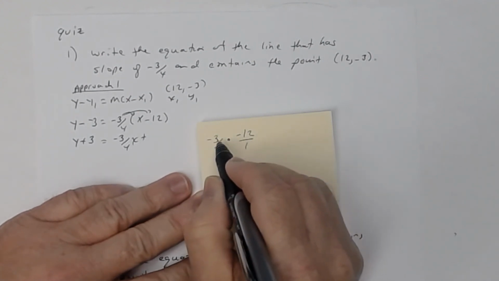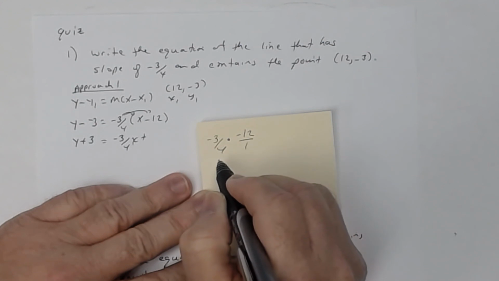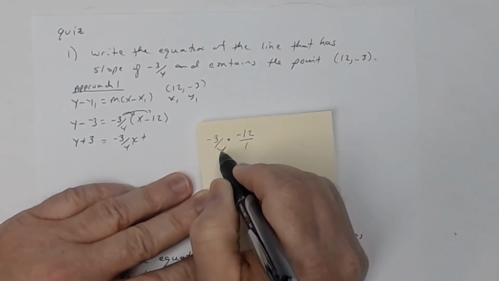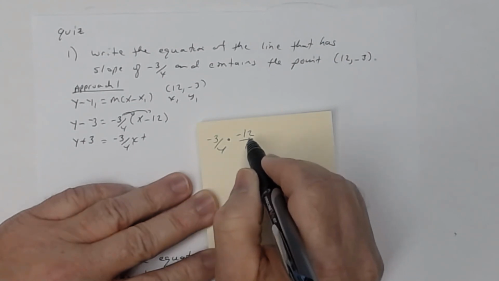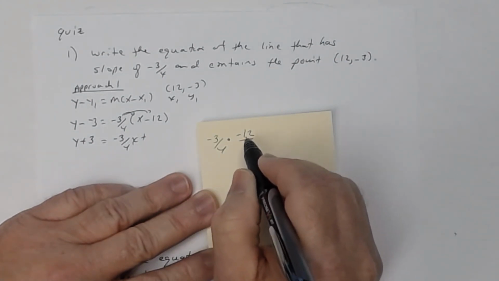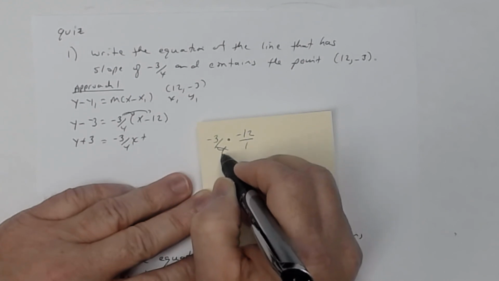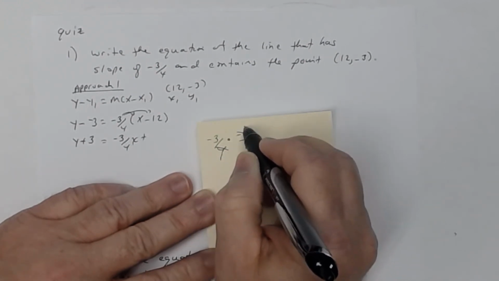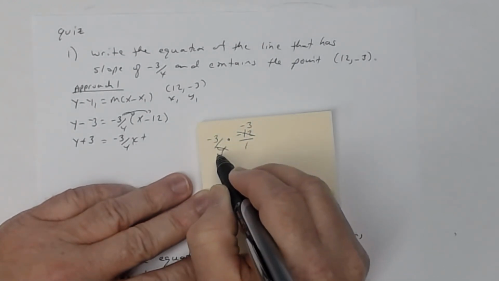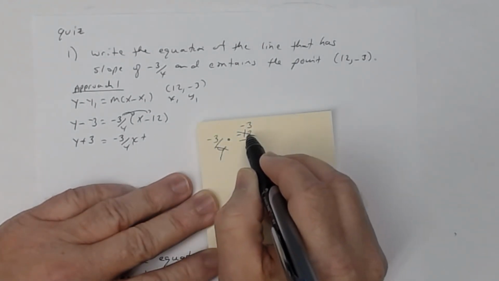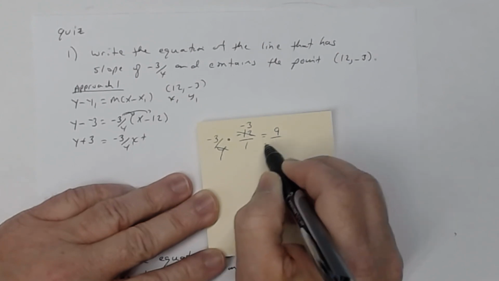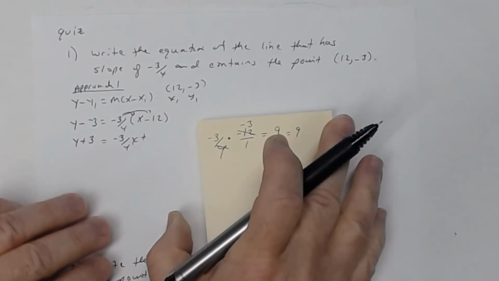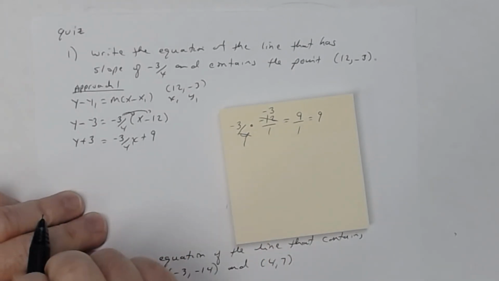I could multiply the numerators and multiply the denominators and then reduce. Or I can reduce first because I noticed that 4 and -12 have the factor of 4 in common. So 4 divides into 4 one time. And then -12 divided by 4 is -3. And so then this becomes -3 times -3 is a +9, and then 1 times 1 is 1. So this becomes 9.